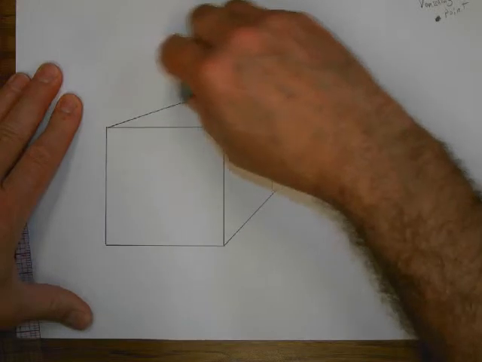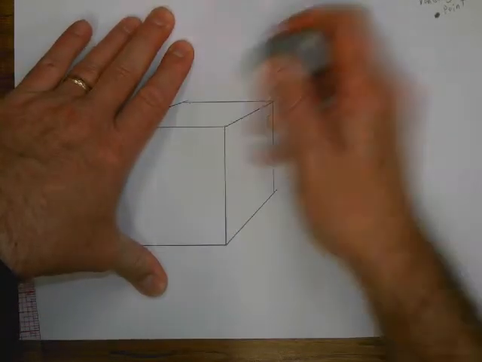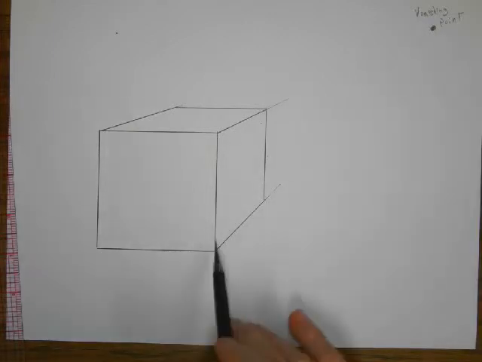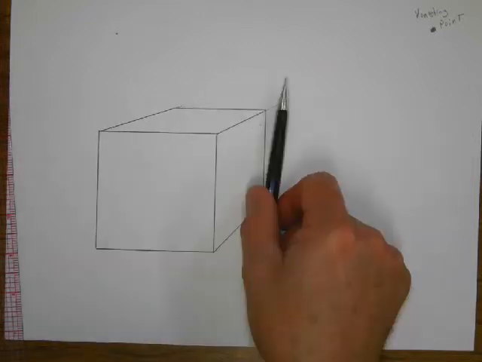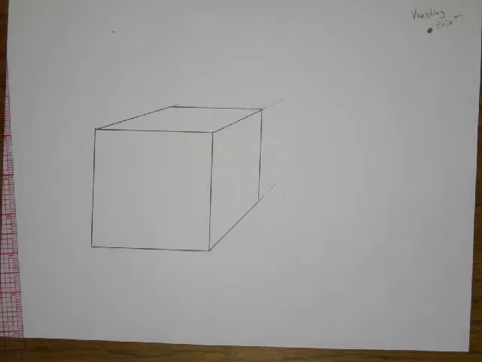And even this little nubber over here can be erased because that's extra. And so that's the basic idea of using the cube, creating a cube and a vanishing point. Where the sides that recede in space go back to the vanishing point, everything else is either horizontal or vertical.